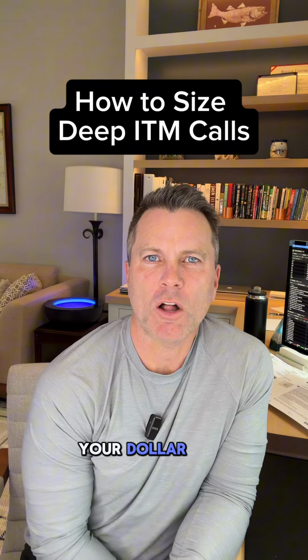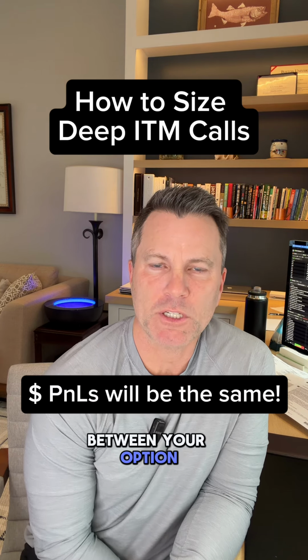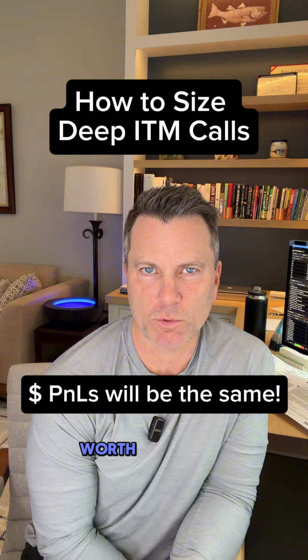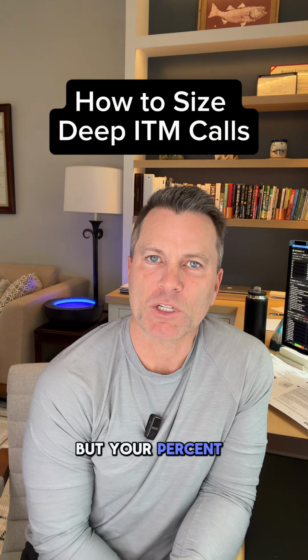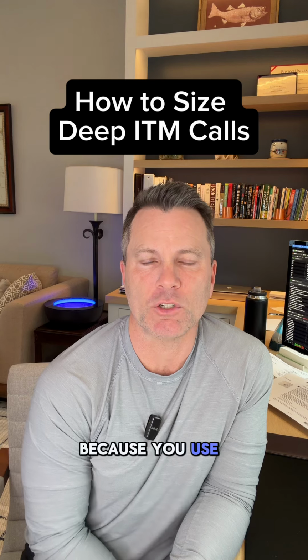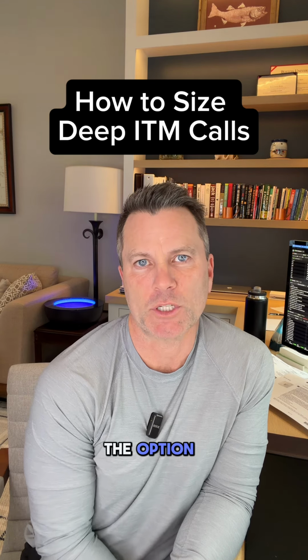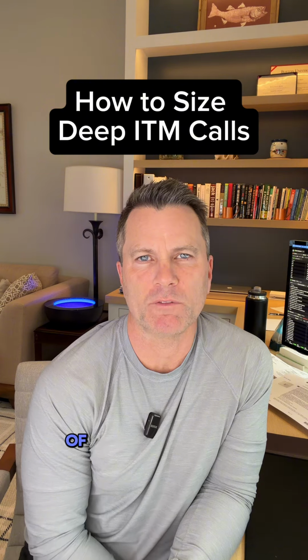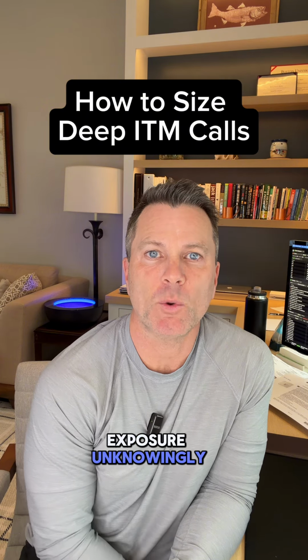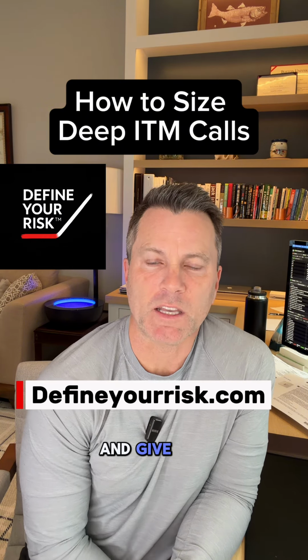And that means your dollar P&L between your option and if you had bought $100,000 worth of stock will be the same dollar P&L. But your percent P&L will be different because you use less capital for the option. And this is a really important point because you don't want to end up with more than 100% of your portfolio's exposure unknowingly.